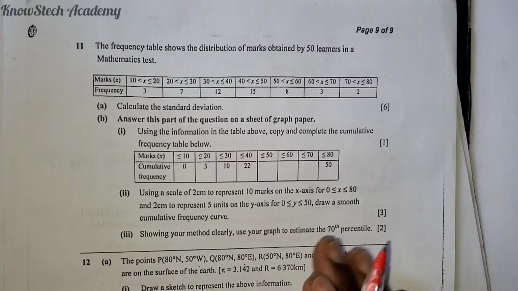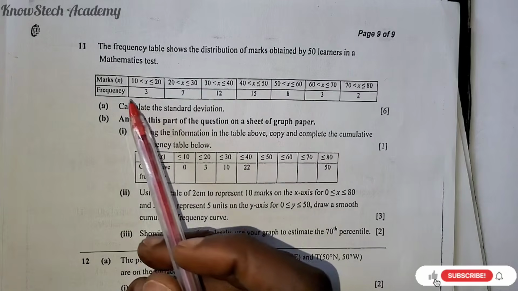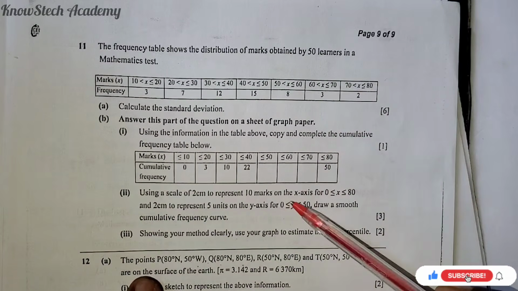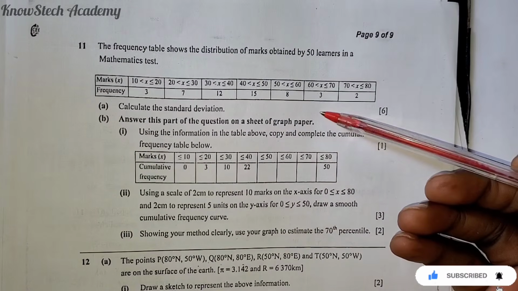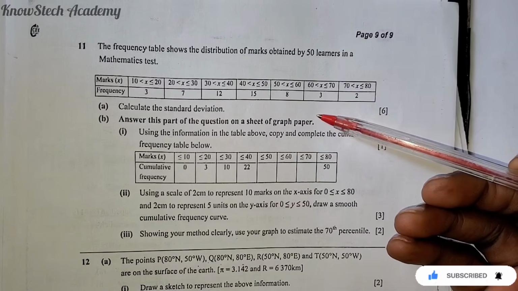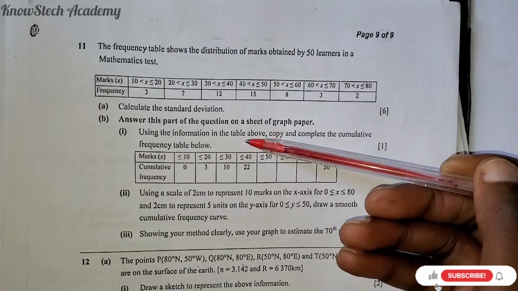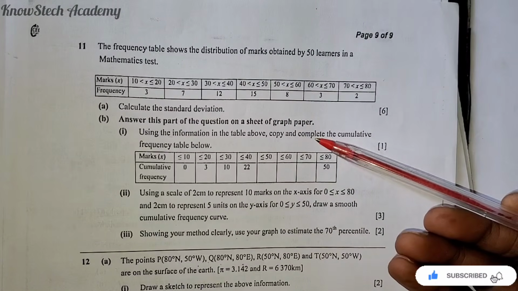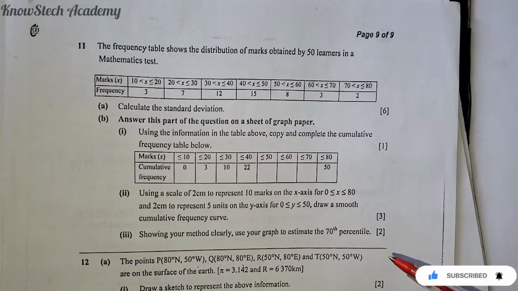Without wasting much time, we are going to answer question 11A and 11B. This question is divided into two. By the way, this is statistics, and it is divided into two parts. According to this, there is standard deviation, and there is a part which you are supposed to solve on a sheet of graph paper. Let's start with the standard deviation here.